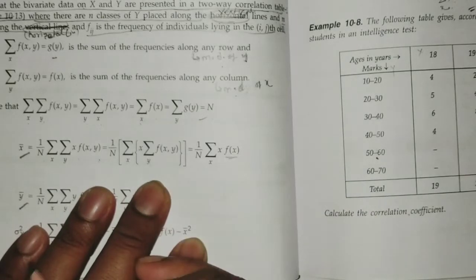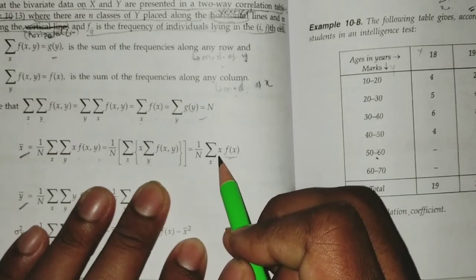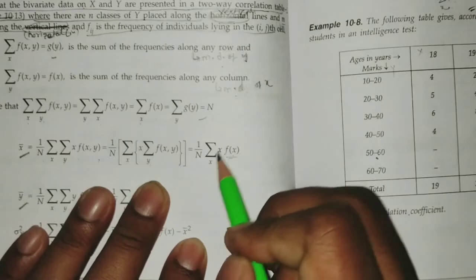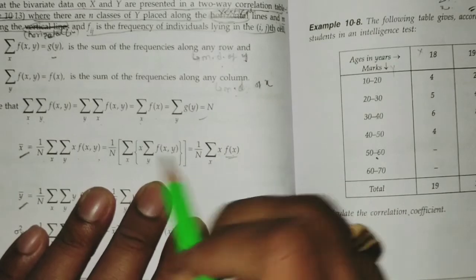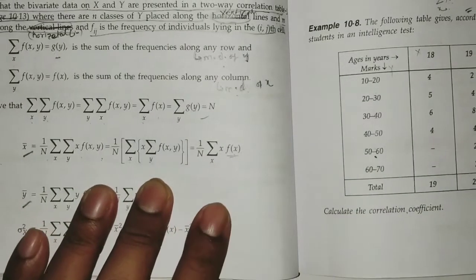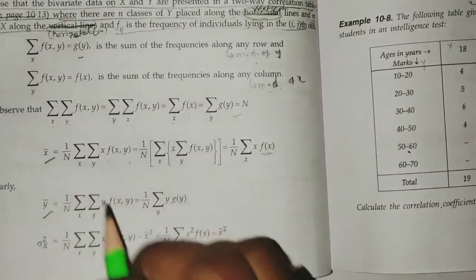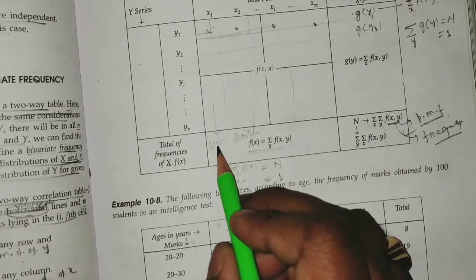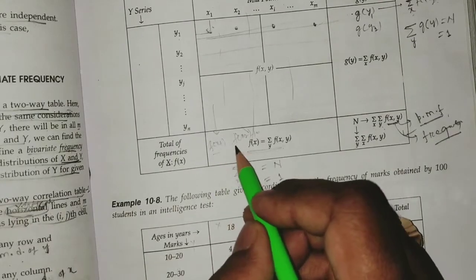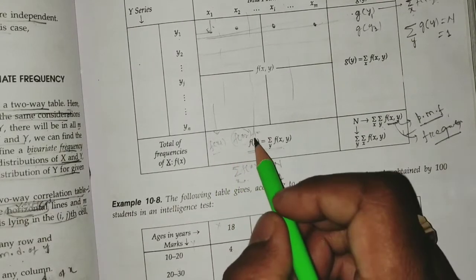Now if we consider x into fx, running over x, this will give you the x mean. We can get fx1, fx2, fx3, the marginal distributions, like this.